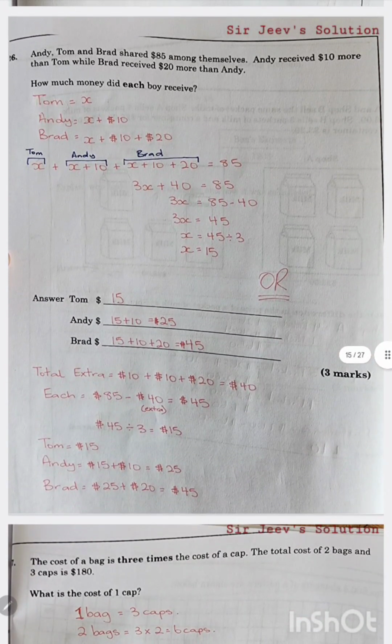We have 26. They said Andy, Tom and Brad shared 85 among themselves. Andy received $10 more than Tom, while Brad received $20 more than Andy. How much money did each boy receive? So this is unequal sharing. We have two methods we could have used here.